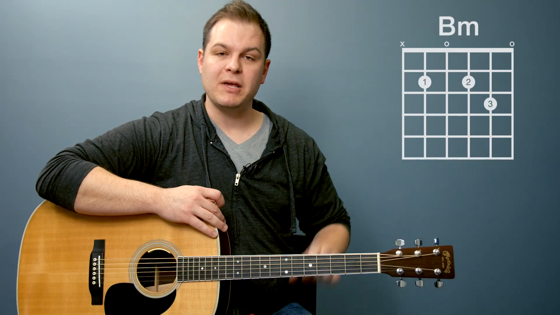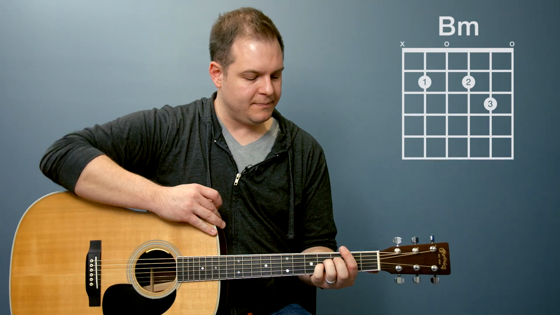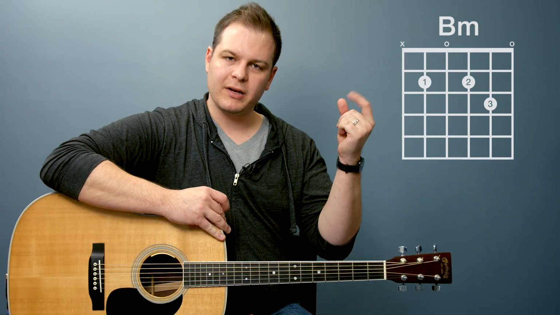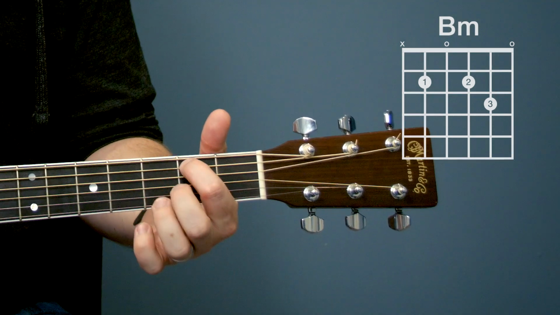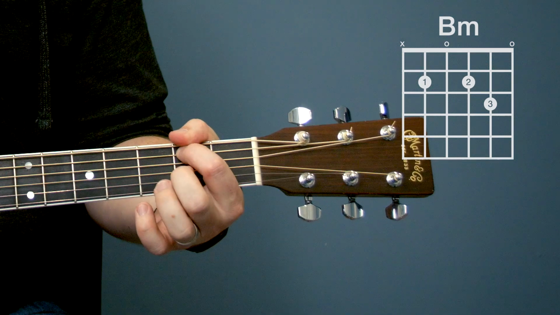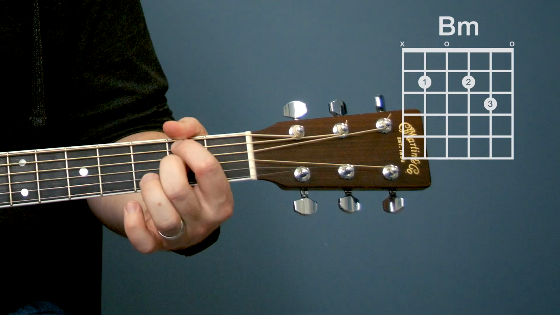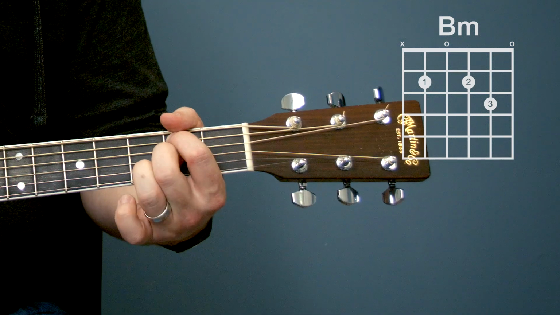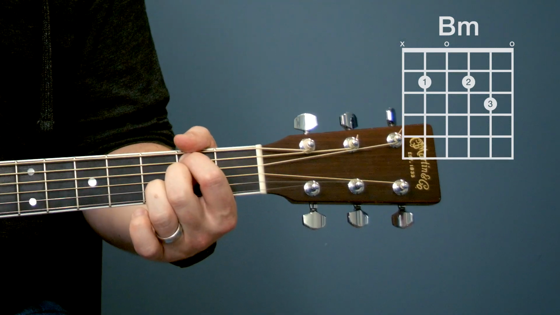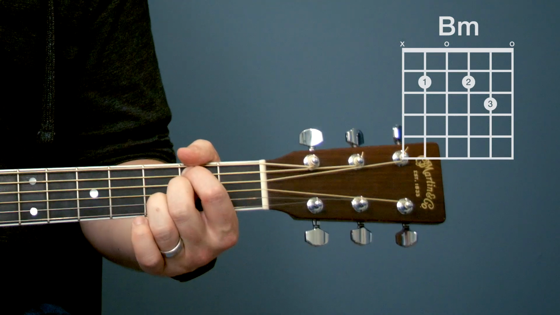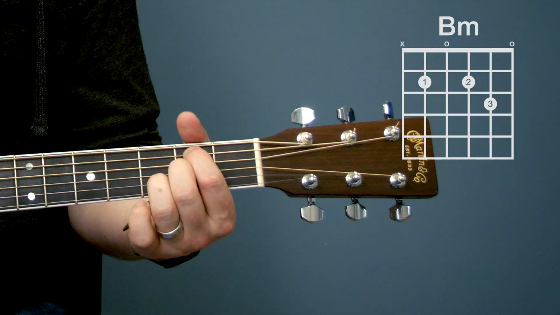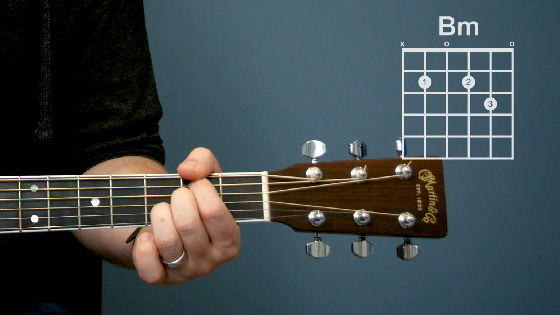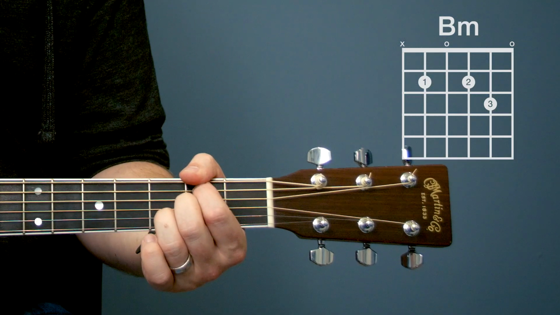Now here is the B minor chord. I'm going to give you a close-up. You put your first finger on the A string, 2nd fret, you put your second finger on the G string, 2nd fret, and you put your third finger, your ring finger, on the B string, 3rd fret. And then you mute the low E, and when you play it, it sounds like this.